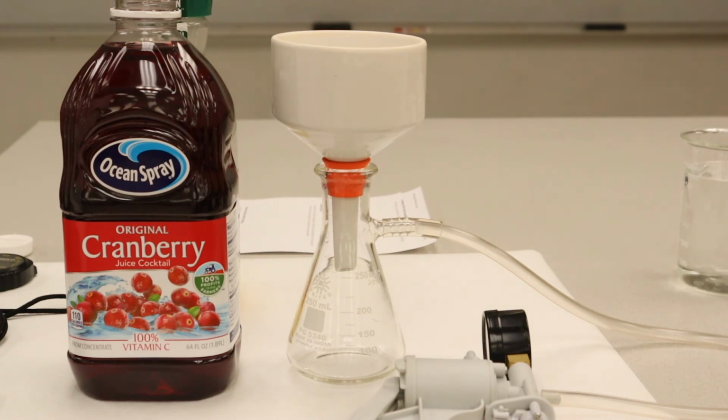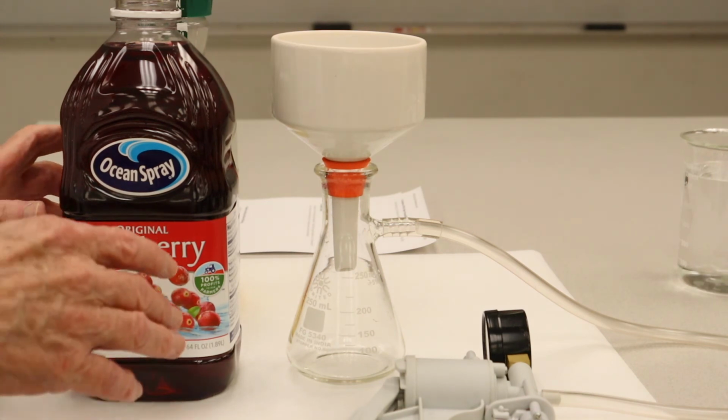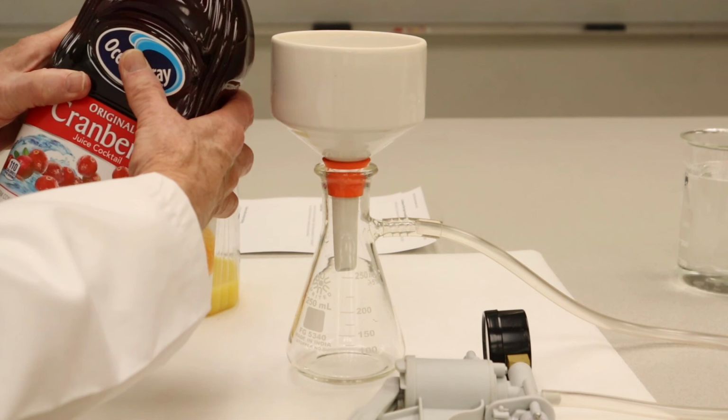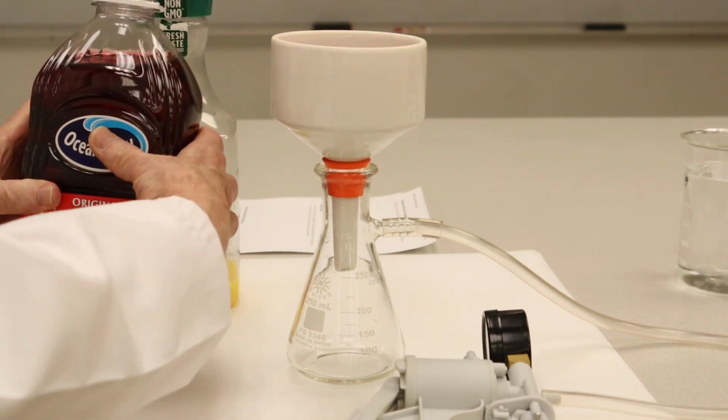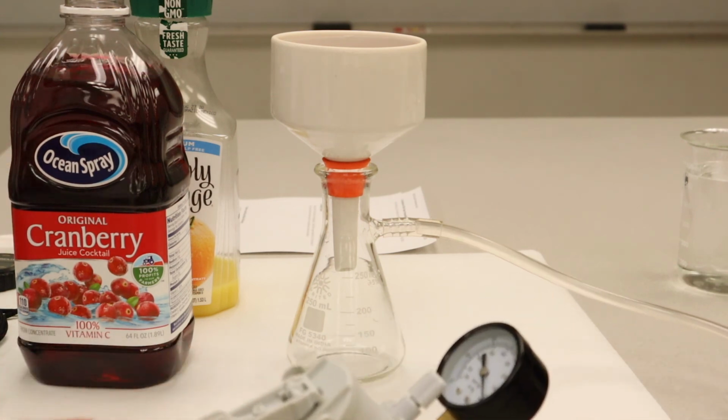Is it going to become lighter? Is it going to get through it all? Well, let's try that. Pour some cranberry juice in and start filtering.